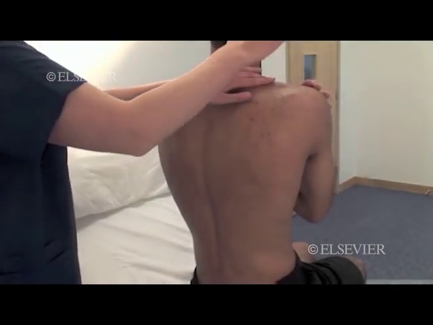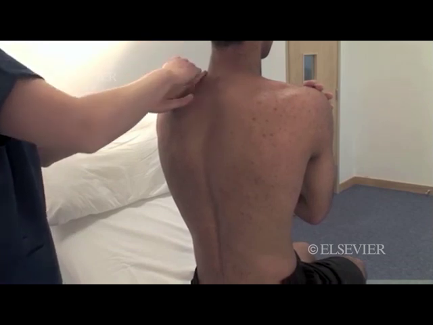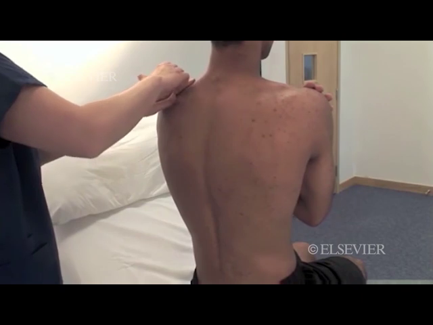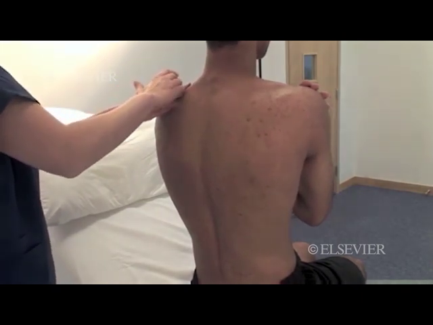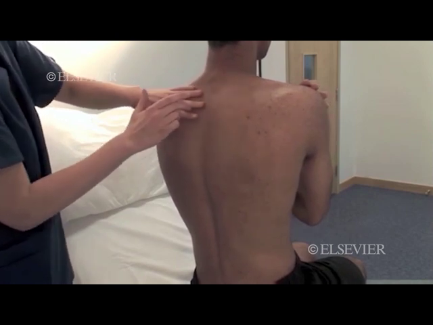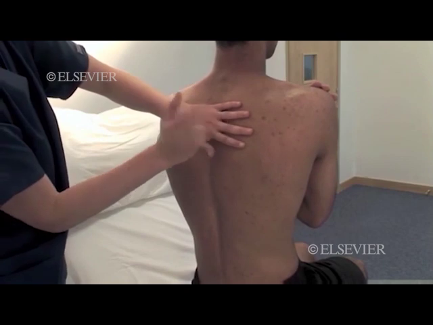Percuss the chest posteriorly. Folding the arms abducts the scapulae, allowing percussion between the scapulae and the spinal muscles. Stay just lateral to the spinal muscles as they are dull to percussion. Map out any abnormal areas by percussing from resonant to dull.